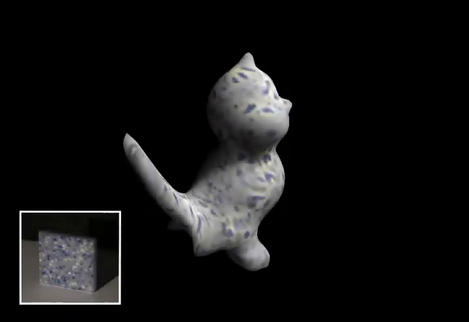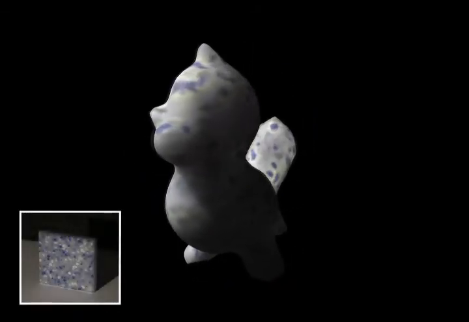In this demo, the bird is modeled with a different wax material. The heterogeneity beneath the surface is well acquired from the material sample and successfully rendered with our approach. Here we see a rendering result of the bird with another artificial stone material.